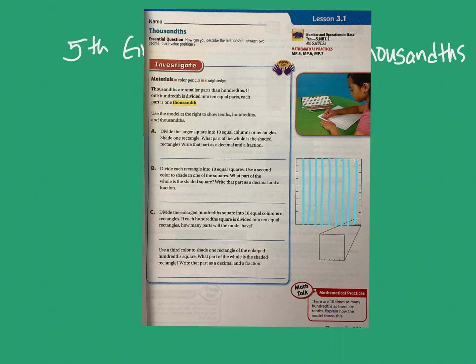So let's shade it or color it in. One of the rectangles, that's one of them. And of the whole entire one, how much of that is shaded? It's 1 out of the 1, 2, 3, 4, 5, 6, 7, 8, 9, 10 columns, right? So that is 1/10, which can be written as a fraction, 1 out of 10, or also as 1 in the tenths place, 1/10.